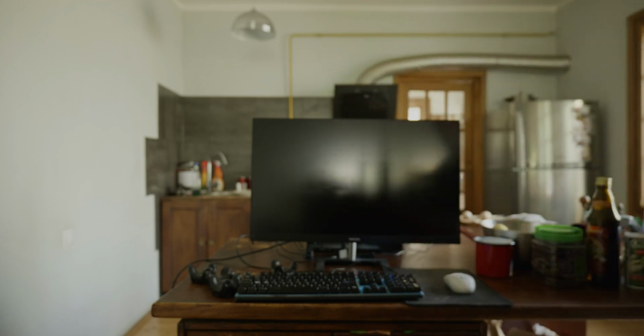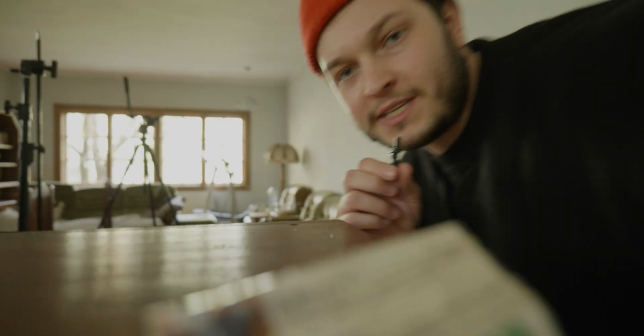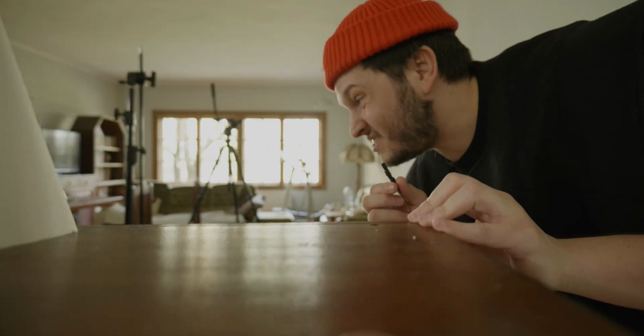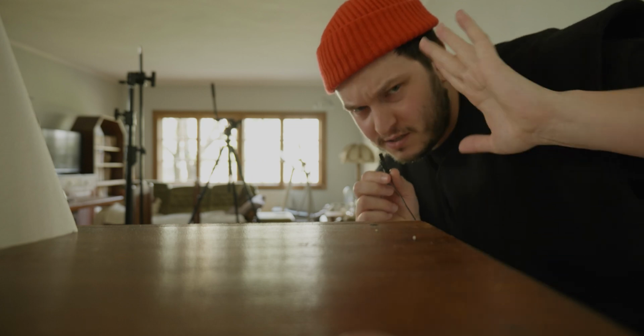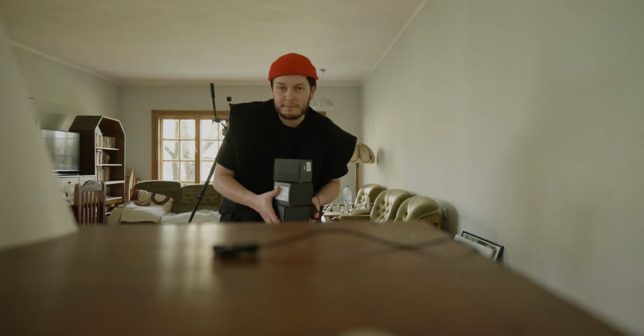Computer is all set up in the kitchen next to the extra virgin olive oil. And now, for the rest of the production, I'm gonna move to the opposite side of the house where I'm gonna be planting the cameras and the trackers. And I also need to tidy it up a bit because there's a lot of mess. My plan is quite simple, just move everything out of the frame.